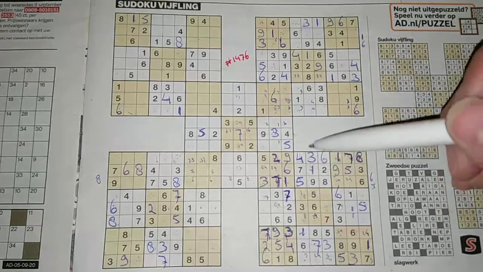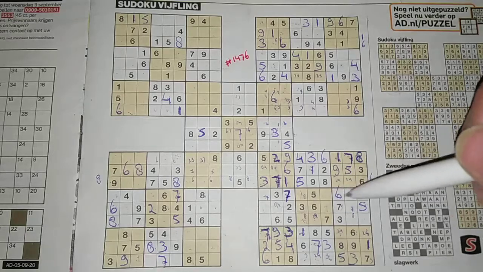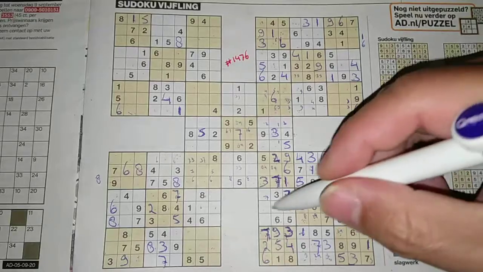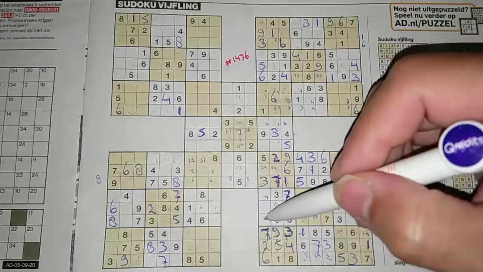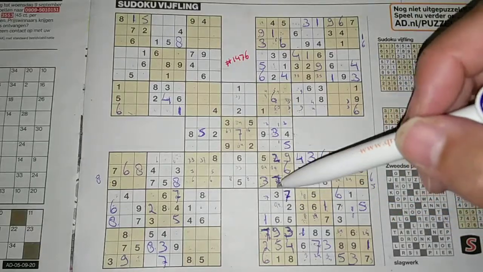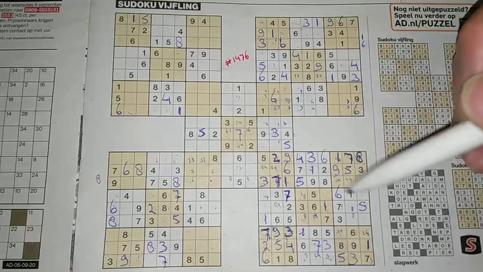1 in this column, 1 in the middle column, so in the column next, the only 2 places for the 1 are here or there. We see here 1, no 1 there, the 1 should be there. 1 in this row, 1 in the middle row, so in the row below, the only place for 1 should be here. 8, 4, and the 9 is missing.